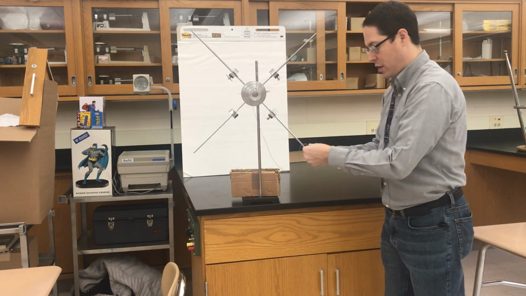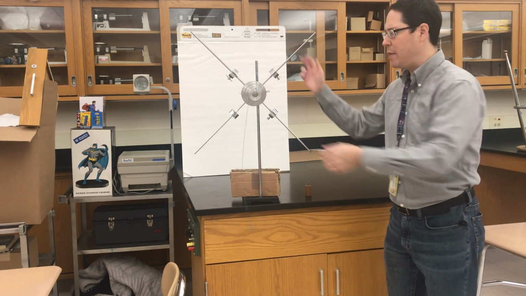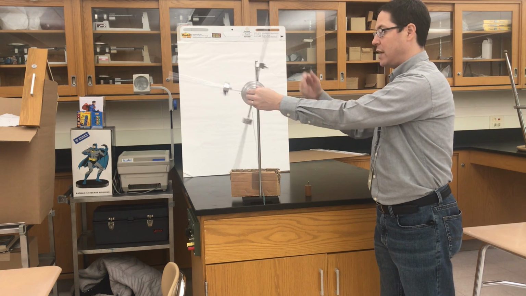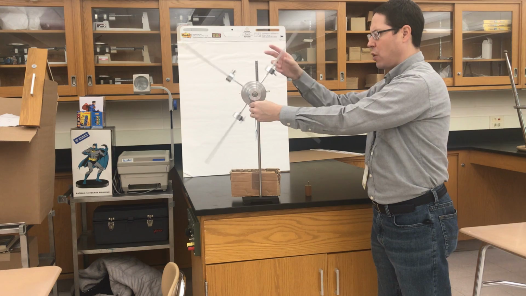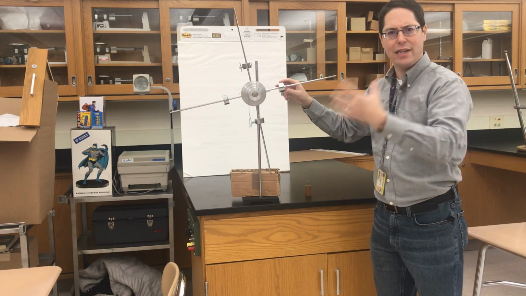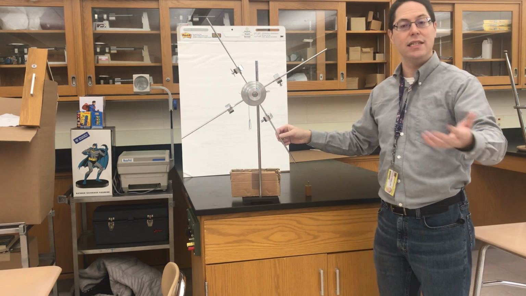Okay, so hopefully you saw that it certainly did still speed up, but it didn't speed up quite as quickly, which meant that adding more mass gave it less rotational acceleration, which hopefully you already guessed. More mass, there's more inertia to the system, there's more resistance to change.